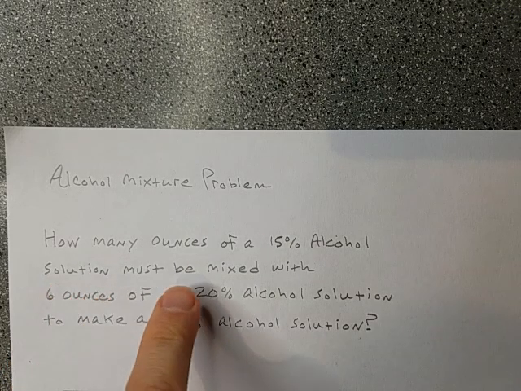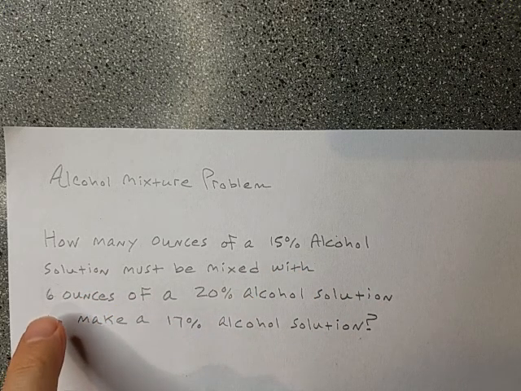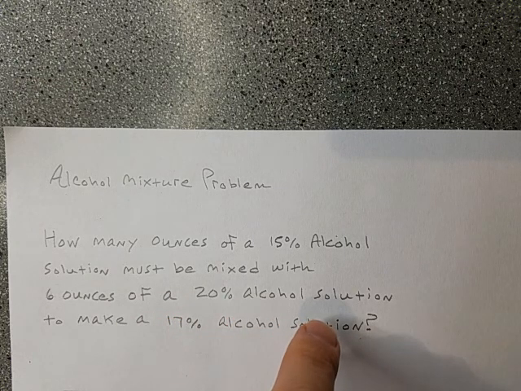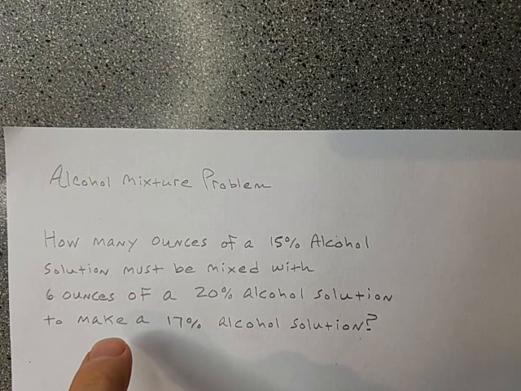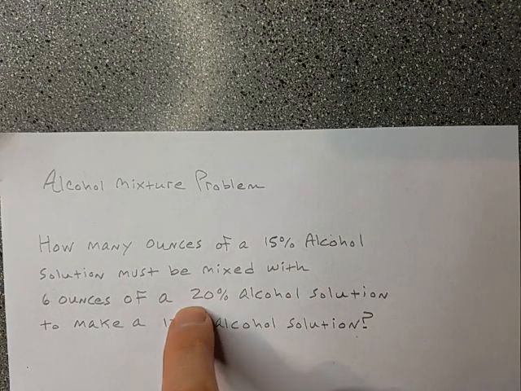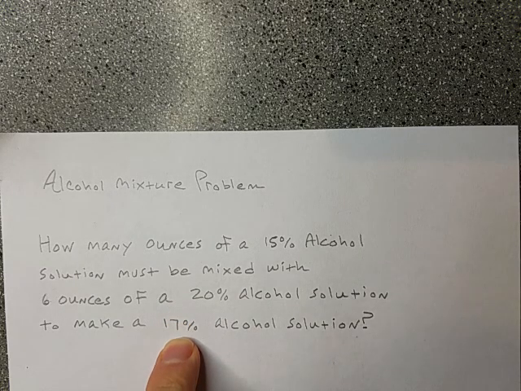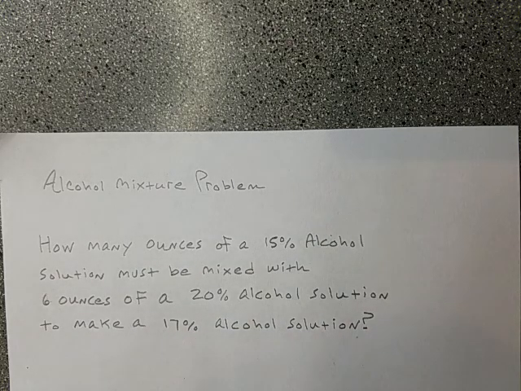So it says, how many ounces of a 15% alcohol solution must be mixed with exactly 6 ounces of a 20% alcohol solution, and you mix them together and you get a 17% alcohol solution. First of all, let me tell you some of my observations. I would think if you mixed a 15% solution with a 20% solution, you would get something somewhere in between, such as a 17% solution. So when we read the problem, it seems like a problem that has an answer. This seems like it's something that's possible.